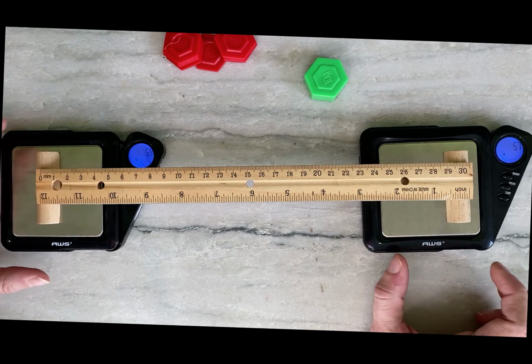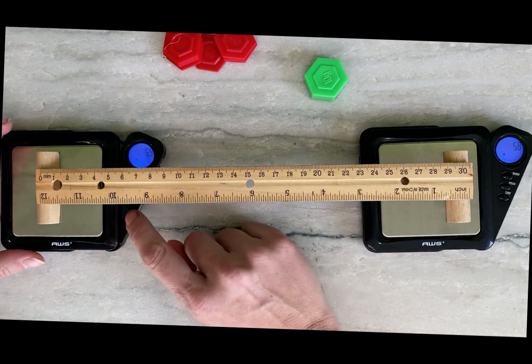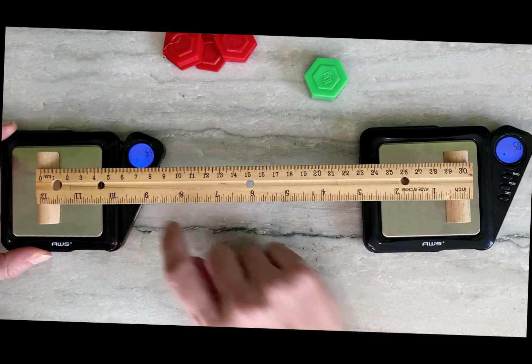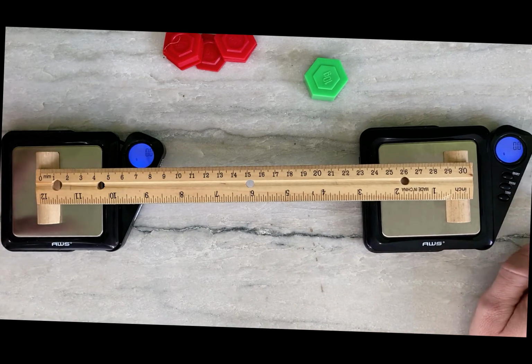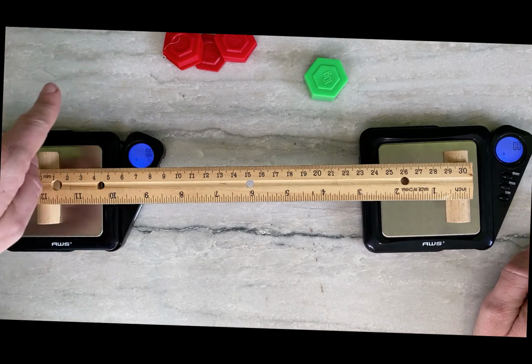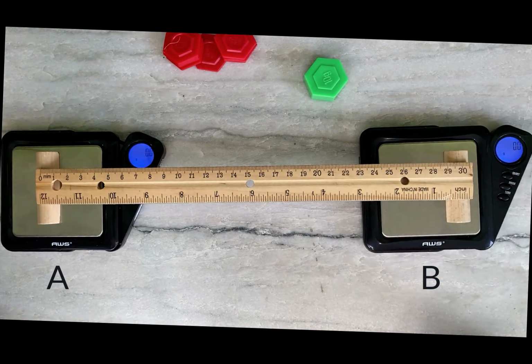Okay, so there we have it centered. Now I'm going to tare both of these so that they both will read 0. All right, so if you're following along, this is A, and on the right-hand side is B.